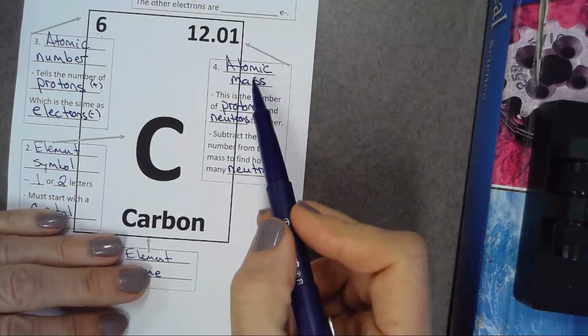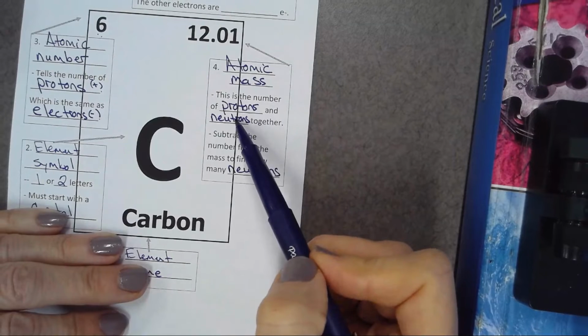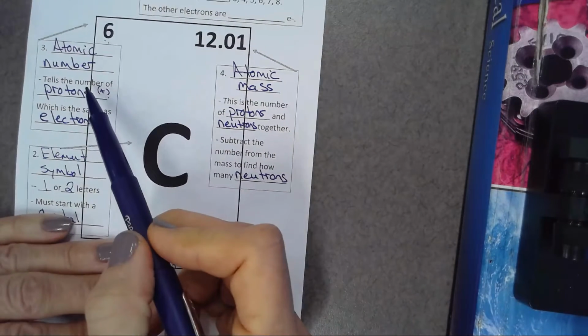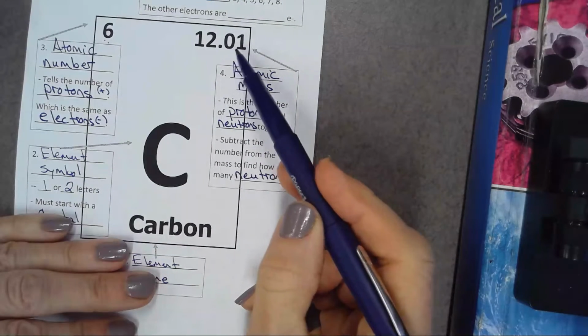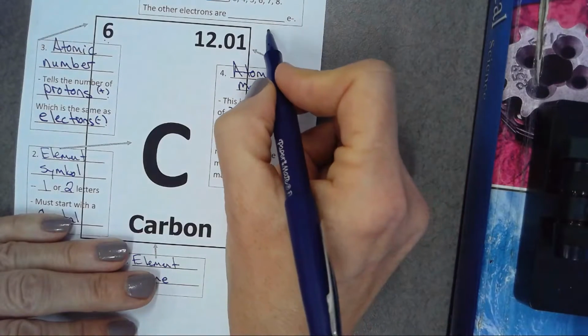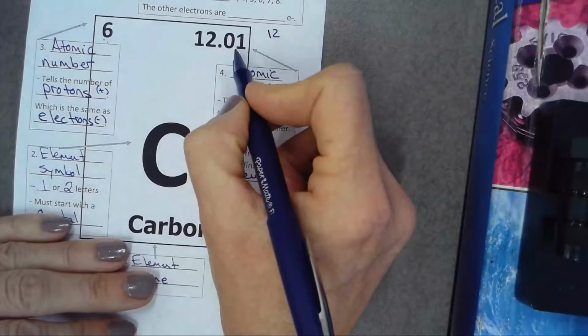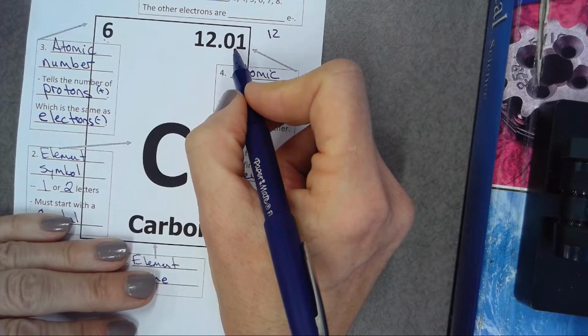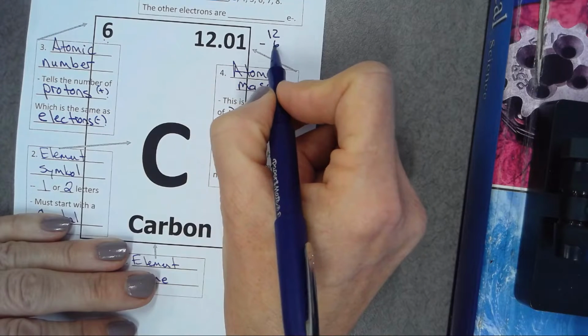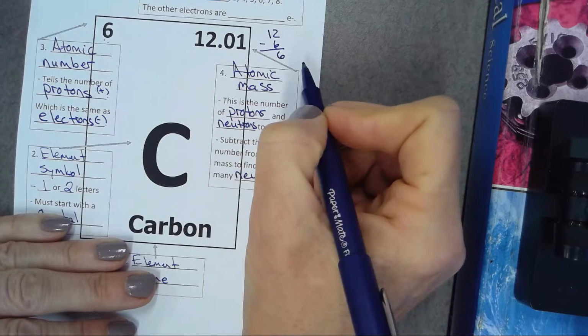So your atomic mass is your protons and neutrons. If I know what my protons are, I just need to subtract the protons from the rounded number. So in this case, it would be 12, because 12.01 rounds down. 12 minus 6 would be 6 neutrons.